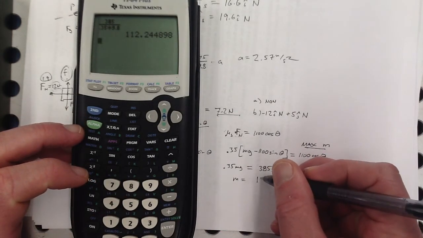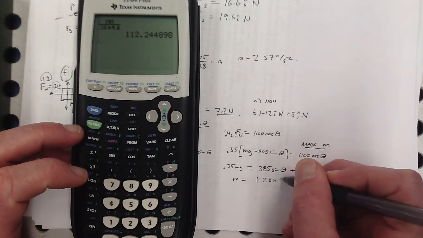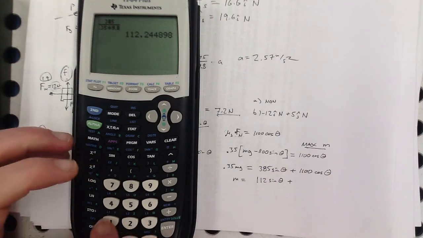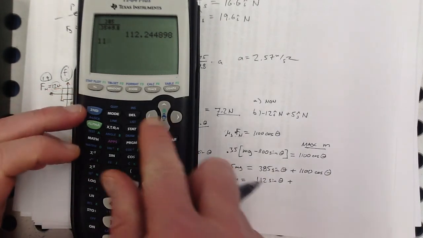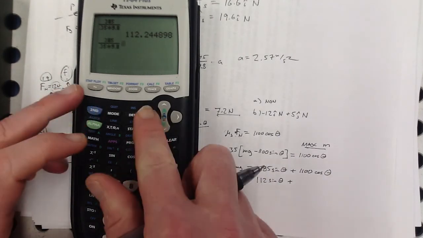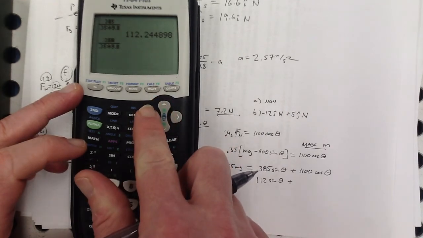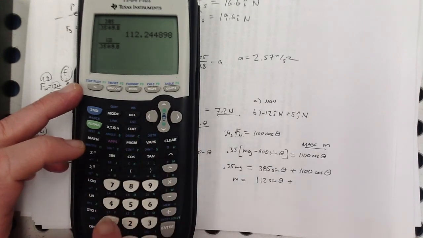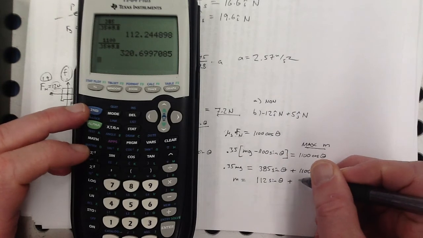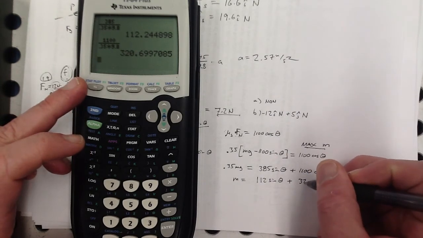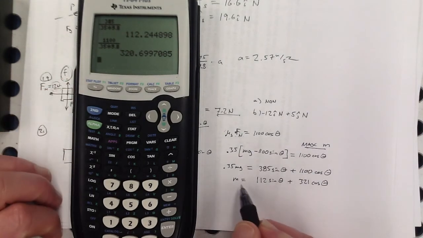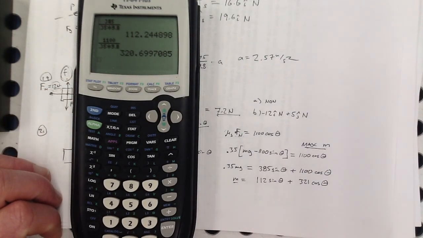That's 112 sine theta plus, and then I've got 1100 divided by 0.35 g. Calculator shortcuts are good. 321, call that cosine theta. Okay, so now I've got mass as a function of these things.